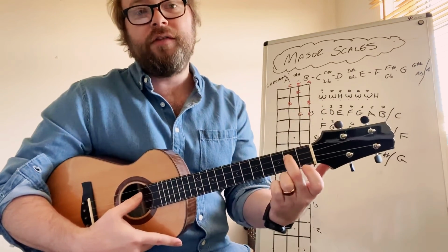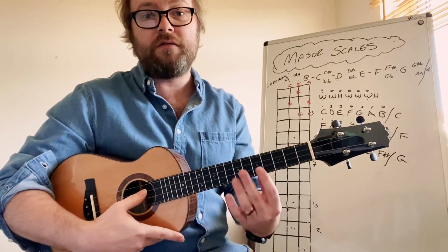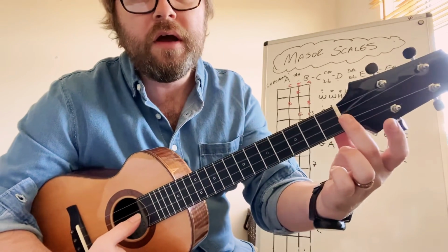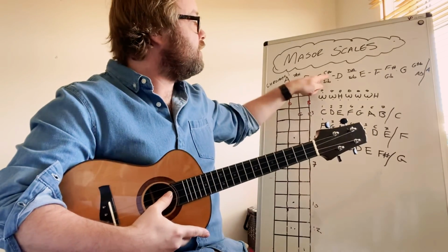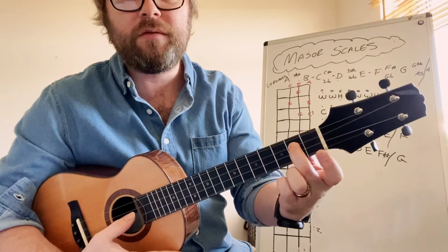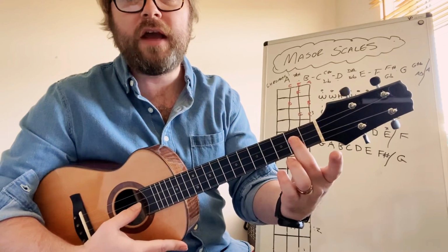Now, how do we know that's a D? Remember from the last video, we can work it out using the chromatic scale, because this string here is an open C. This one would be C sharp. That's your next note on your chromatic scale. And the next one would be D. That's how we know that's a D. So we've got an open C, second fret for D.